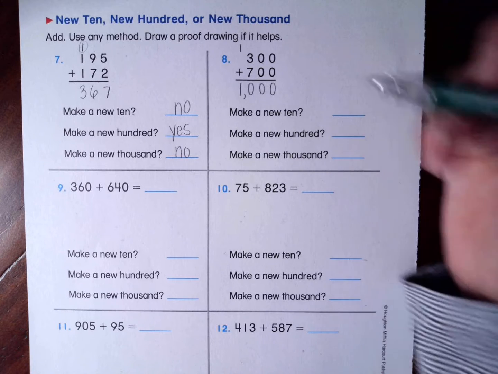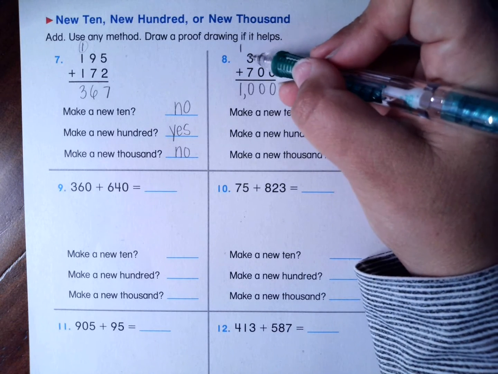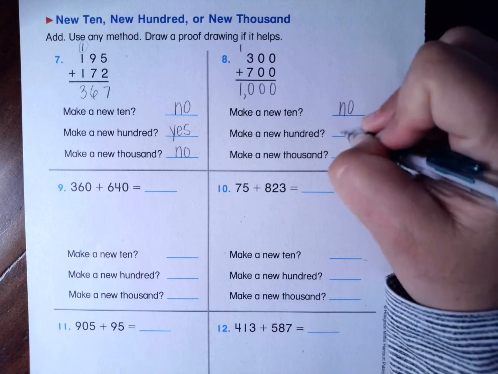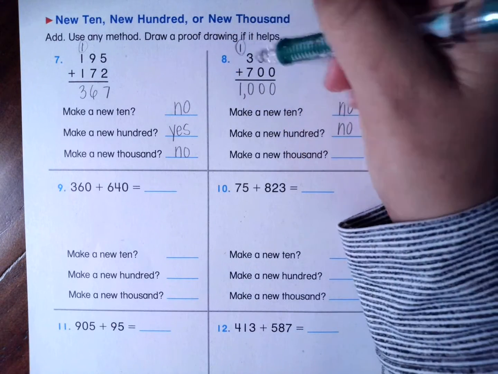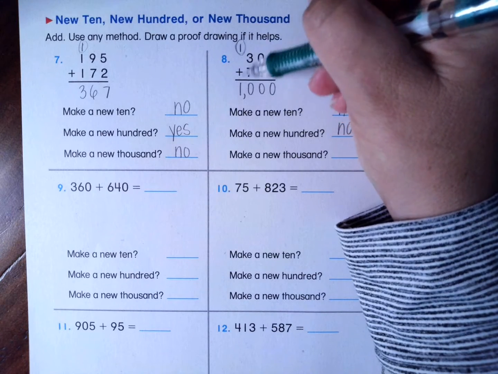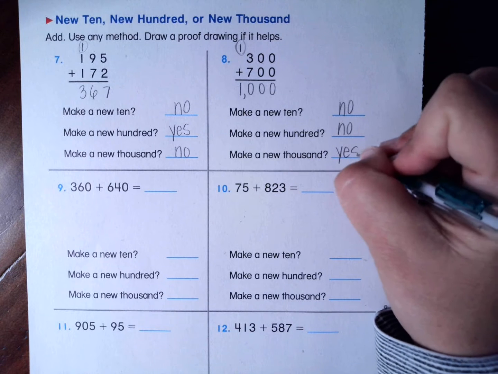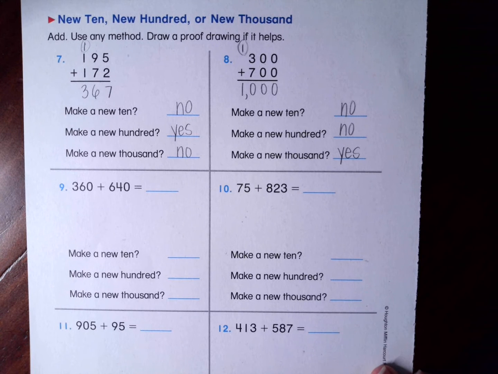Now, did I make a new 10? Nope. Did I make a new 100? Nope. But did I make a new 1,000? Ding, ding, ding. Look right here in this thousands town. Yes, I did. All right. If you are ready to go on by yourself, please do.